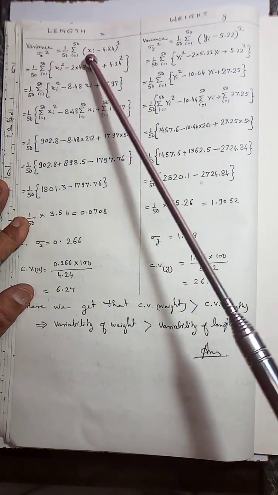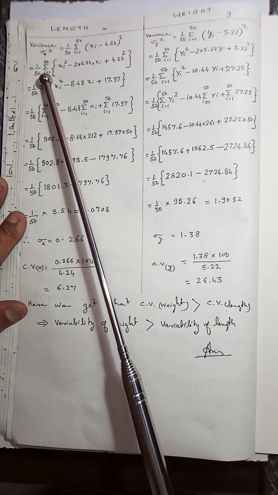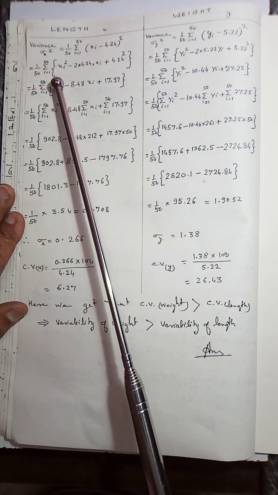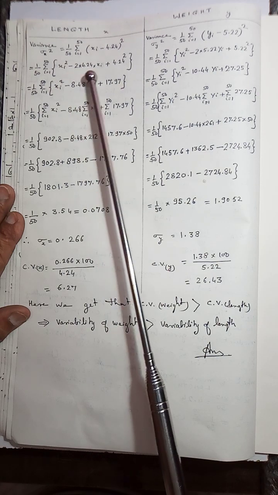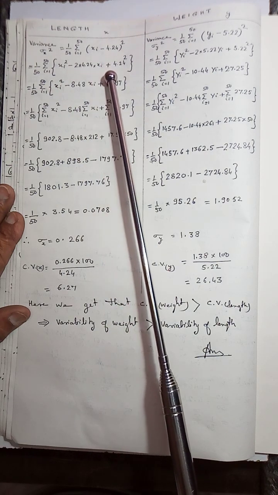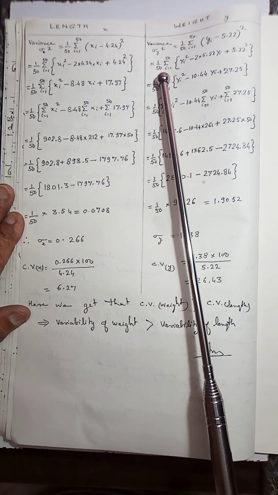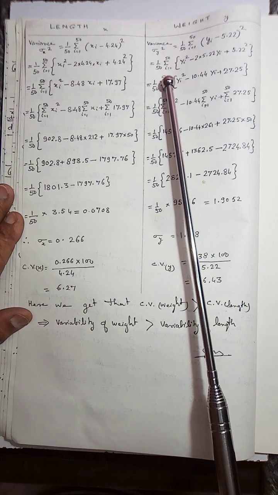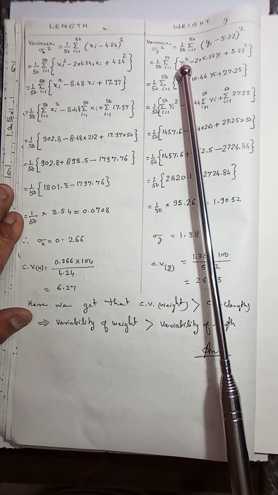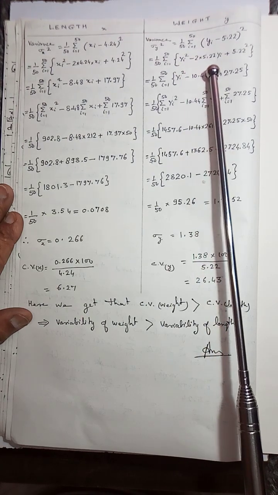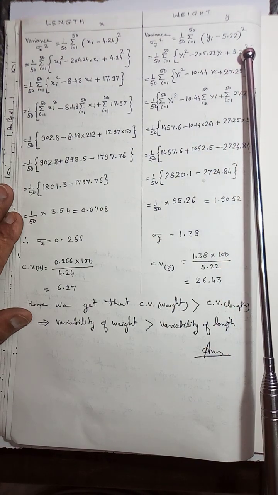अब देखिए यहाँ पर (a minus b) का whole square है. कांस्टेंट को हम बाहर ही रखेंगे, 1/50 summation i is equal to 1 to 50 x_i. देखिए इसका square किया, x_i square minus twice of 4.24 into x_i plus 4.24 का whole square. Here also इसी 1/50 summation i is equal to 1 to 50, यहाँ पर देखिए y है, y का y_i square minus 2 into 5.22 into y_i plus 5.22 का whole square.